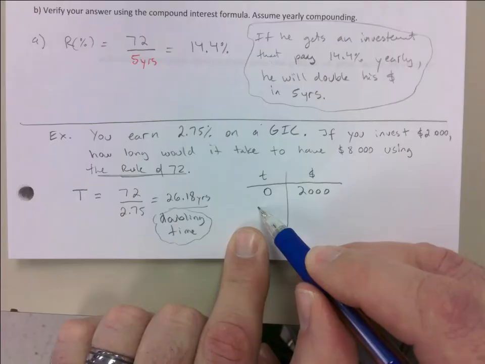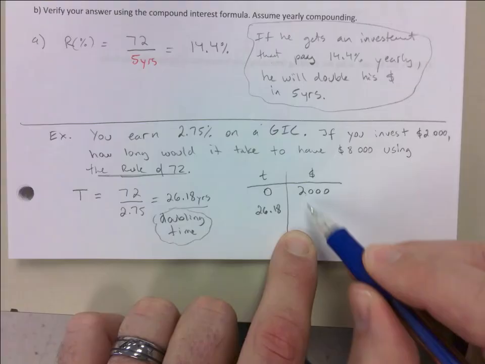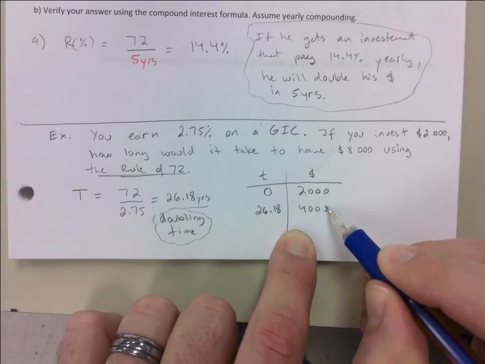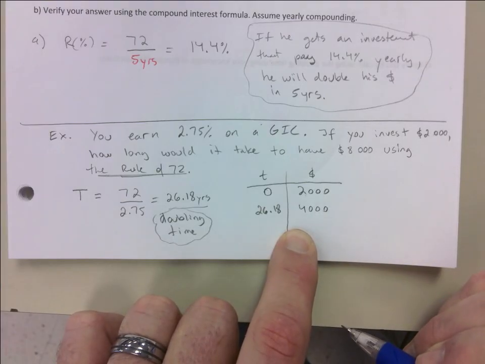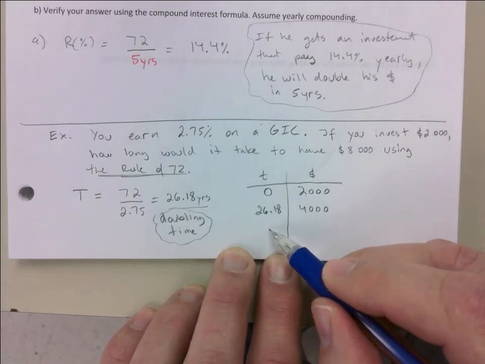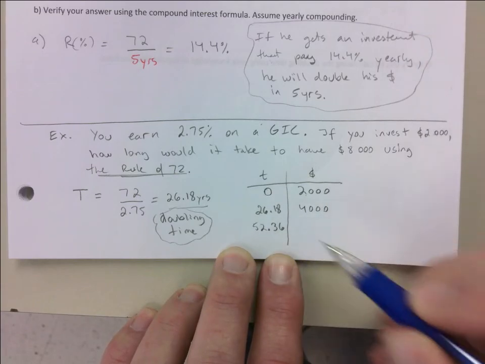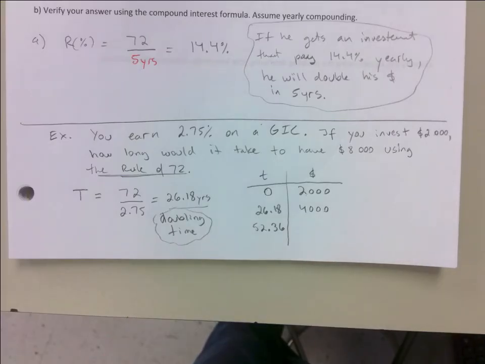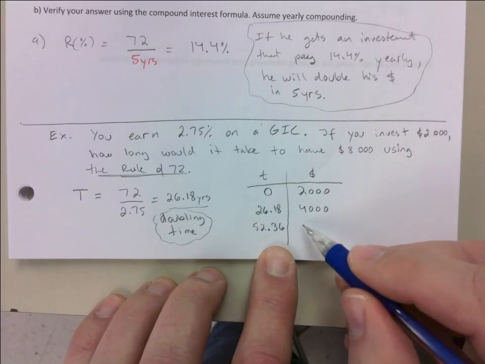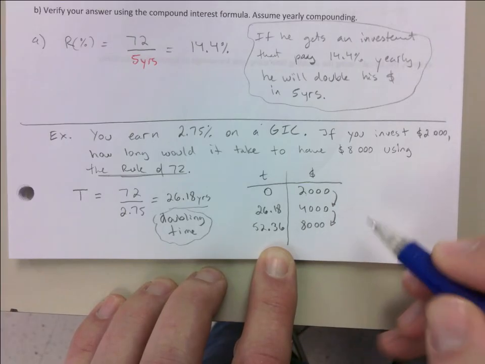So that would take 26.18 years to get from 2,000 to 4,000, correct? We got to keep going. It would take another 26.18, which gets us to 52.36 years for this to get to 8,000. See how that works?